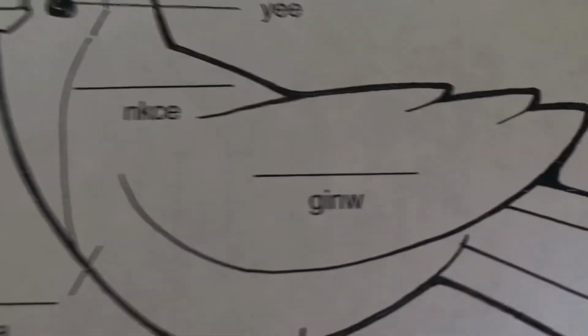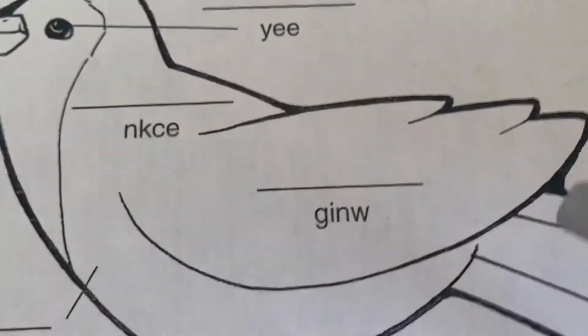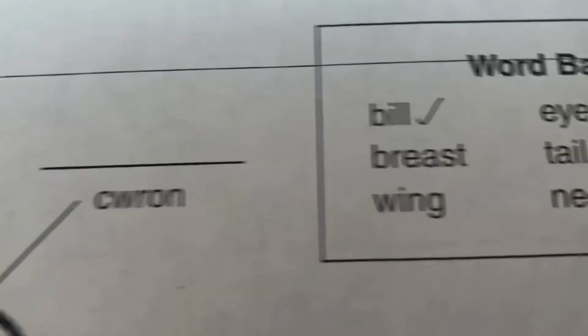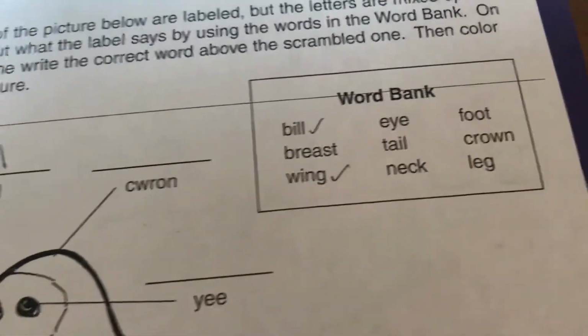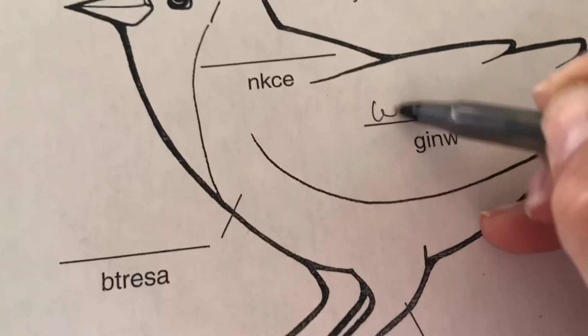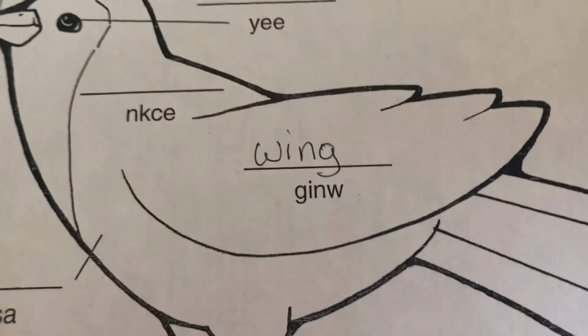Next, I'm going to move my focus right here to the wing. Okay, so this is a wing. We can use our word bank to help us spell wing. So W-I-N-G, wing.